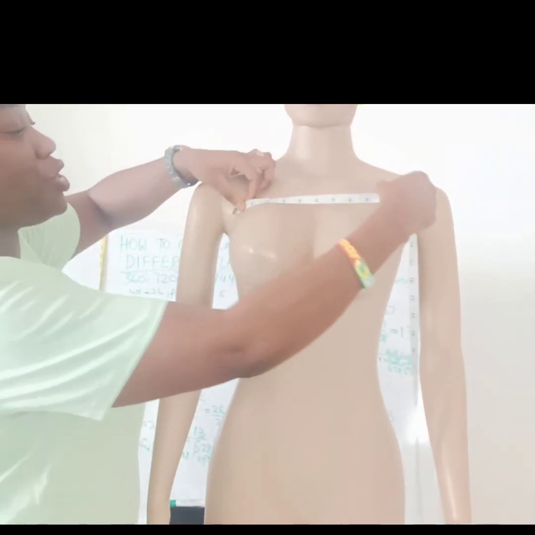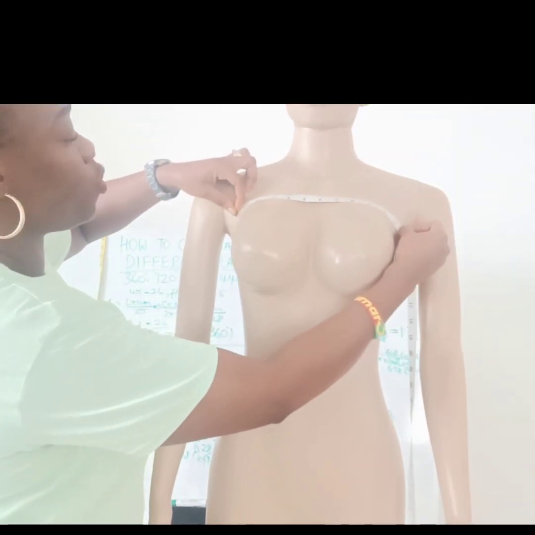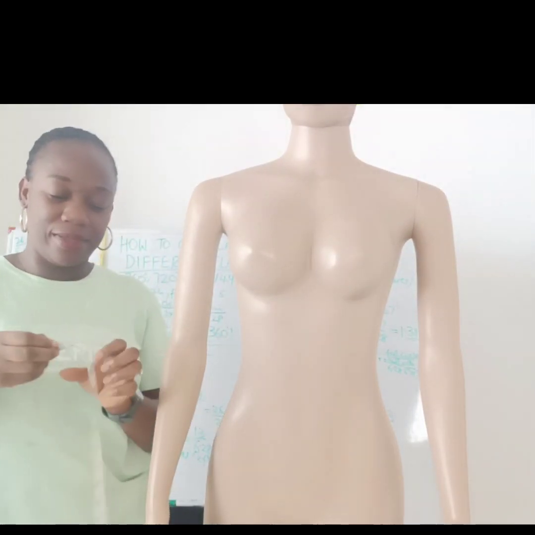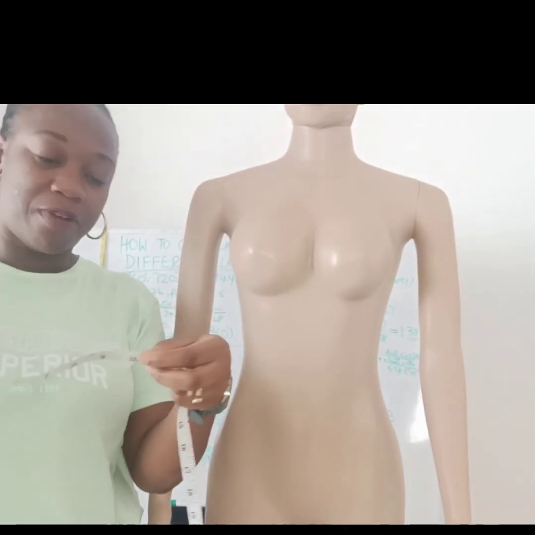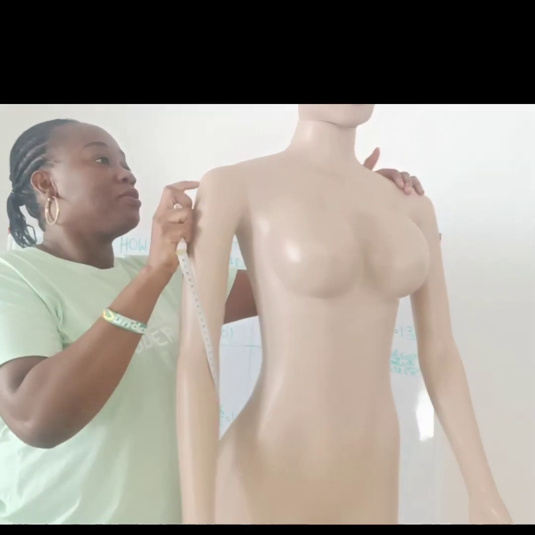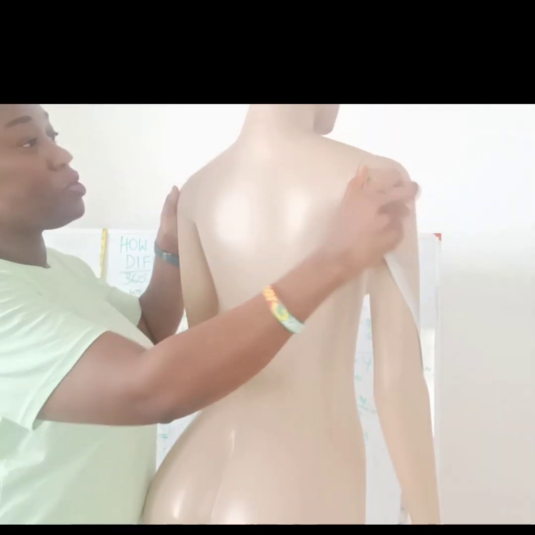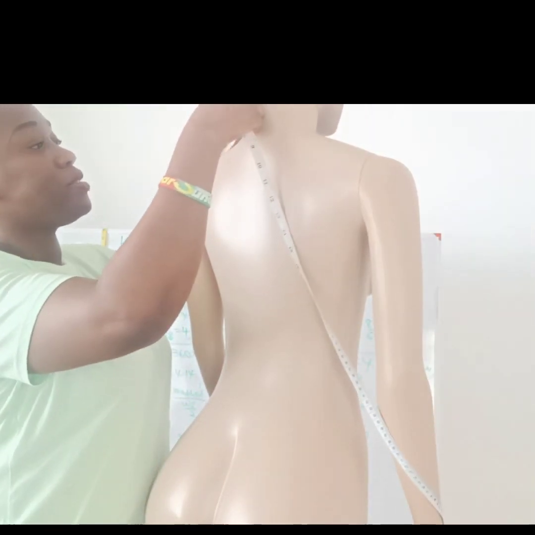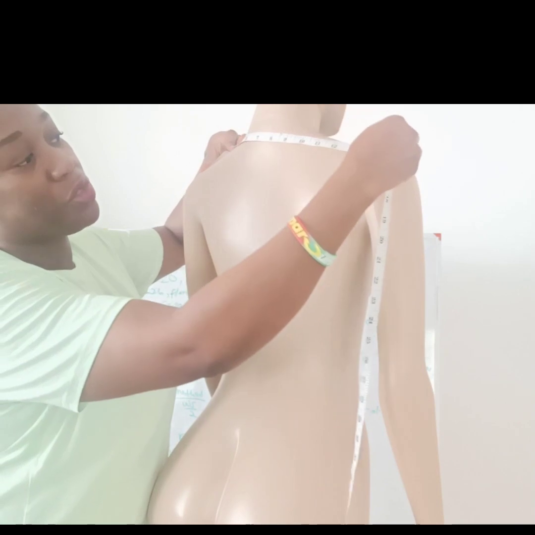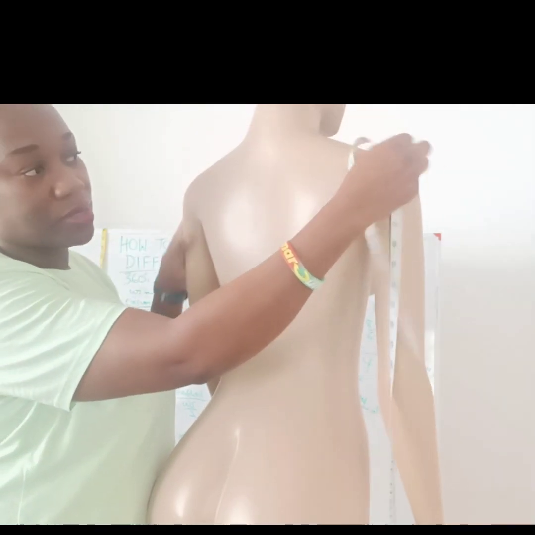So the across chest here is 12. 12 minus 2 will give us 10. By the time we fold the fabric into 2, we are going to have 5. And then we add our same allowance, which will give us 5.5. Don't get confused. If you are using the shoulder measurement, our shoulder measurement is 14.